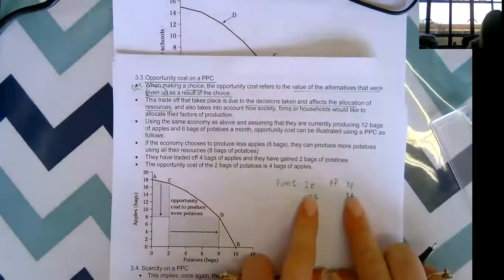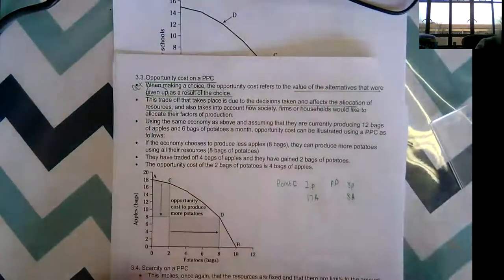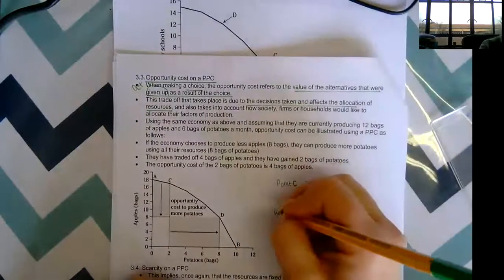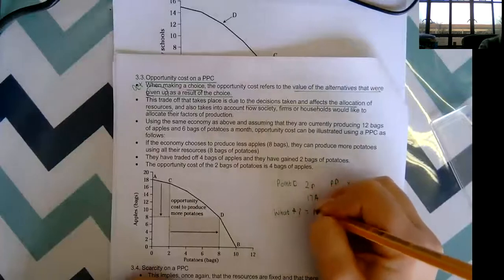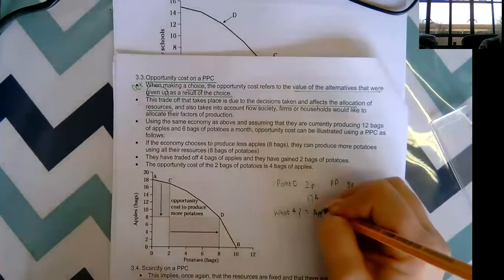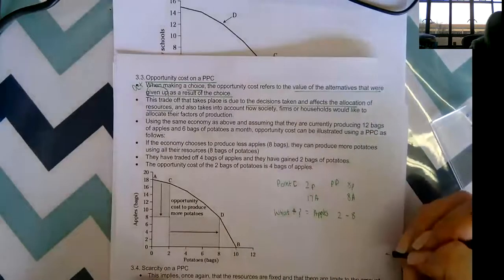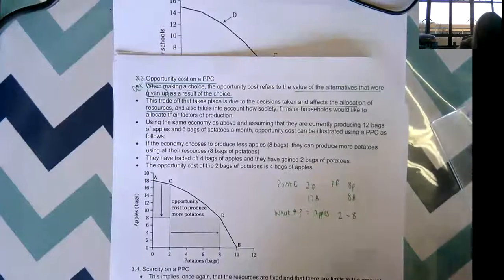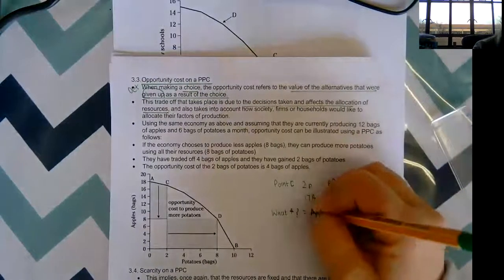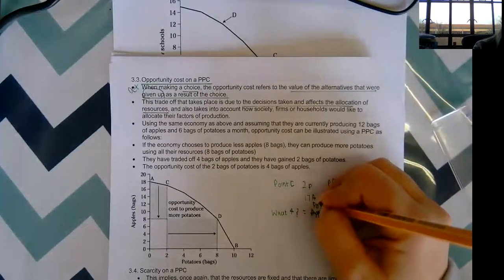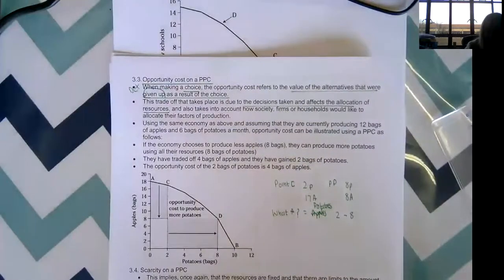Okay, now if you look at these 2 points, first of all, you look at what increased. What did increase? The potatoes went from 2 to 8. So there's 6 more potatoes.